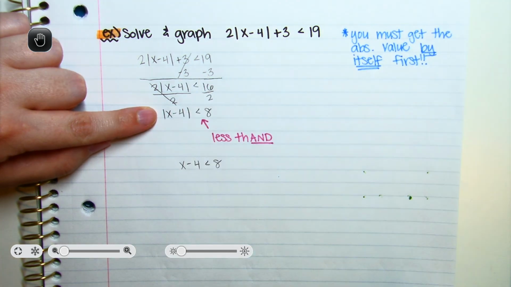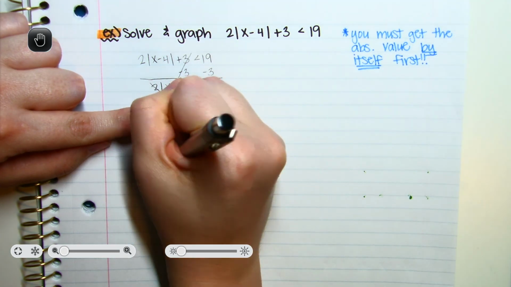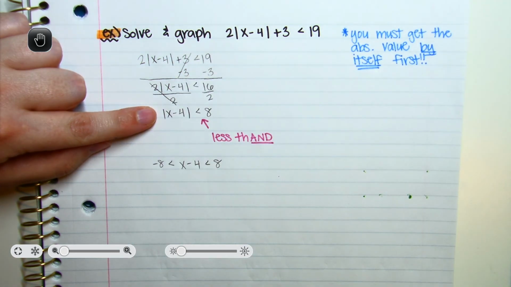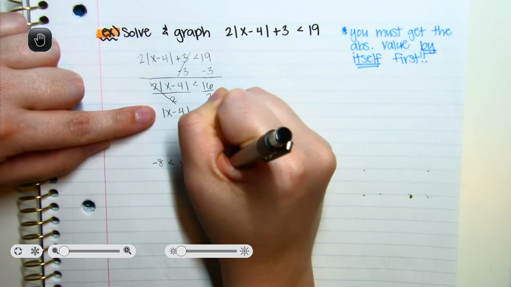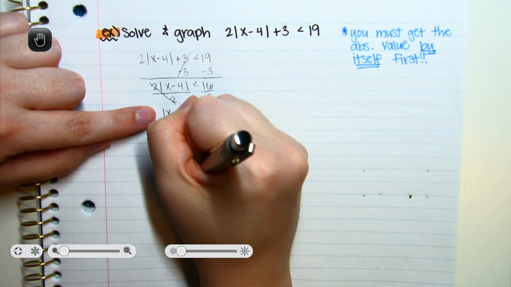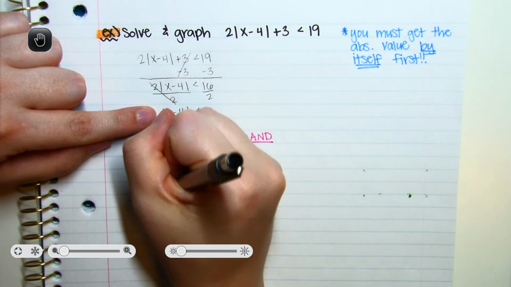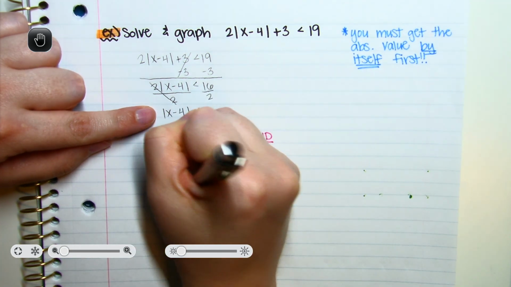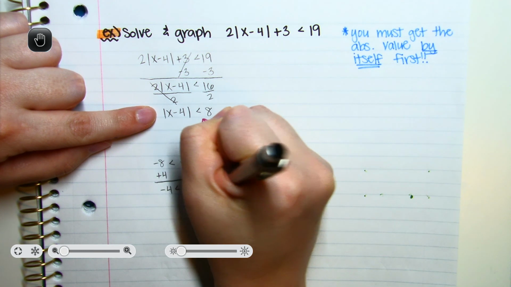I'm going to rewrite it exactly as is, but then I put the negative option on the other side and put my inequality in. And my final step is to add 4 to the left, right, and middle. So I end up with negative 4, x, and 12.